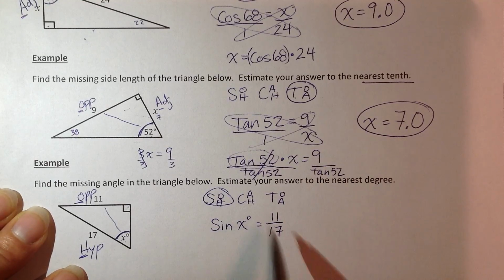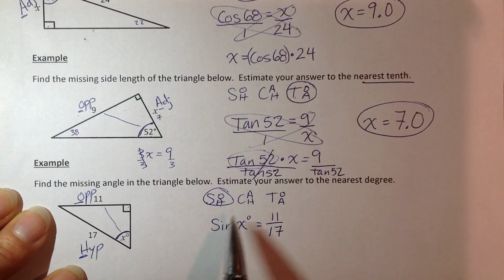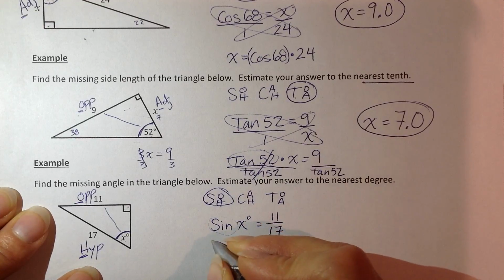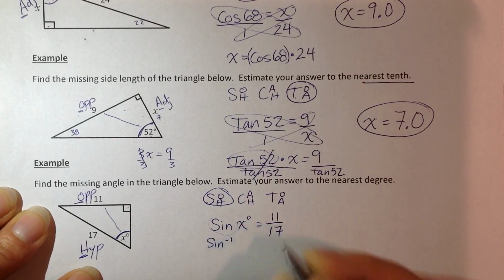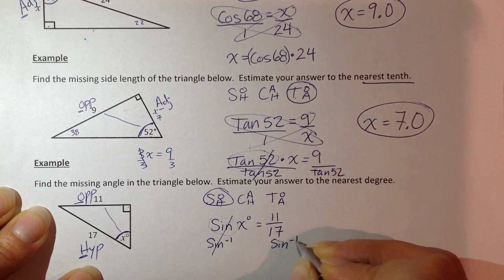So how do I solve this? This is going to be a little bit different. x is not in my fraction anymore. This is actually the easiest one to solve because you're just going to go to your calculator. What you need to do to get x alone is to get rid of sine. How do you do that? What is sine anyway? Ask your calculator. It's called the inverse of sine, the opposite of sine. You don't do it on that side, you do it on your calculator.